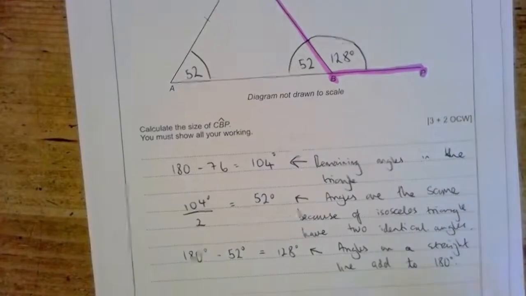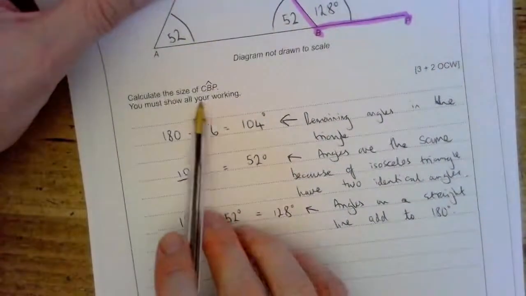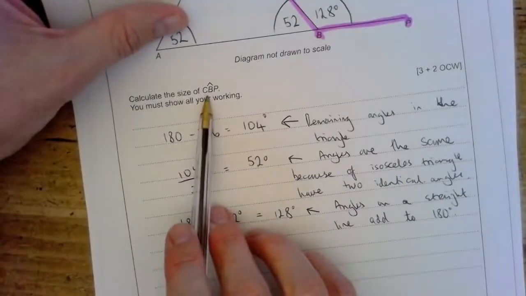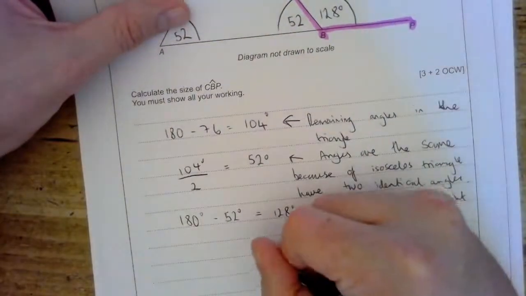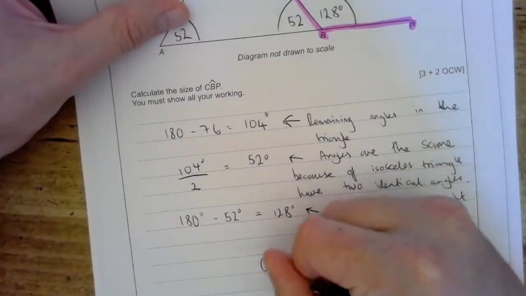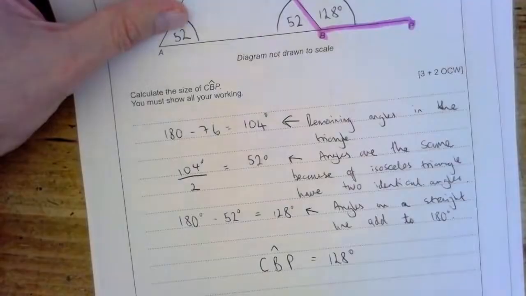Okay, now finally I just need to make sure that my answer is given really clearly. It says calculate the size of angle C to B to P, which is this one here that I've worked out. So I'm just going to write CBP equals 128 degrees finally.